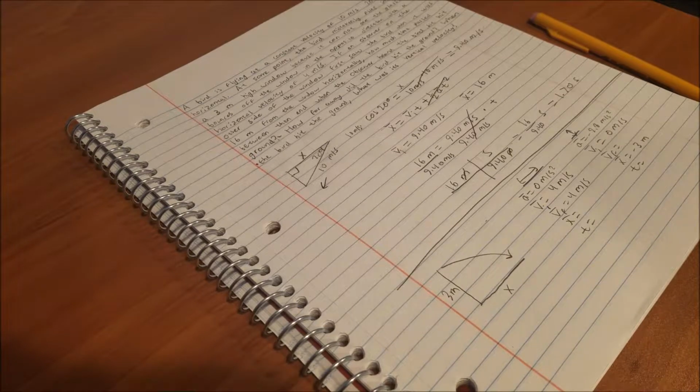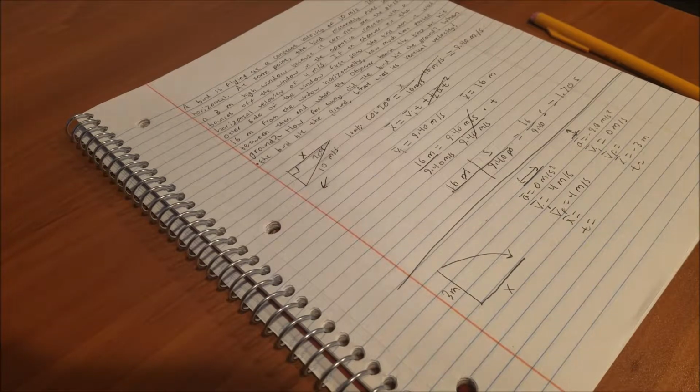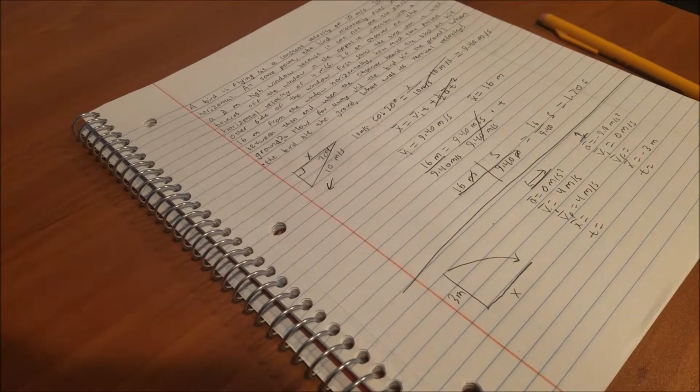Horizontally, we know that there's no acceleration because there's no gravity horizontally. And because the problem said that it bounced off at 4 meters per second horizontally, we know that both the initial velocity and the final velocity for the horizontal component are 4 meters per second. For the vertical component, because of gravity, the acceleration is minus 9.8 meters per second squared, and the initial velocity is 0 meters per second. Because the window is 3 meters high, the displacement is negative 3 meters. Everything else right now is an unknown.